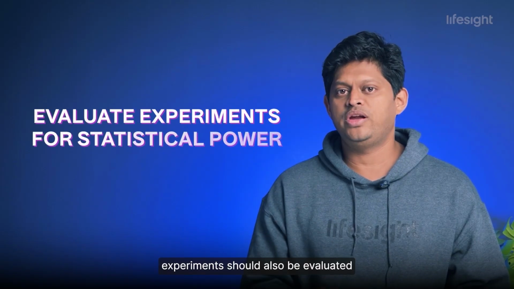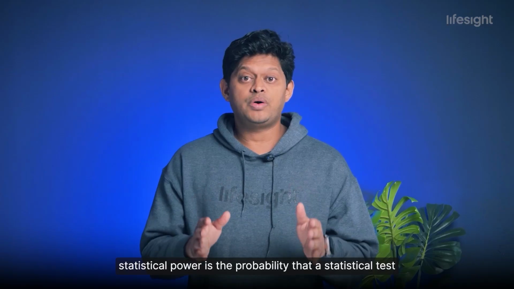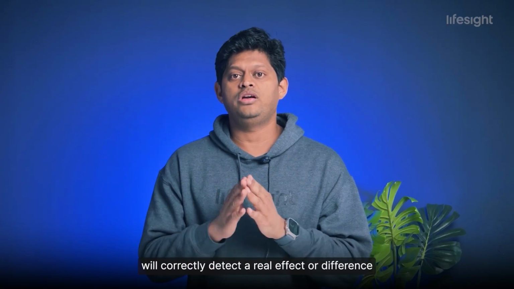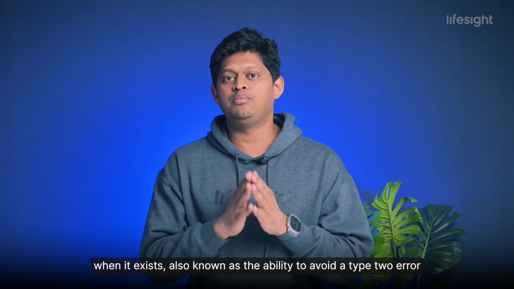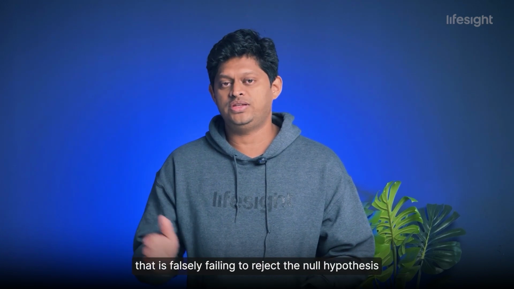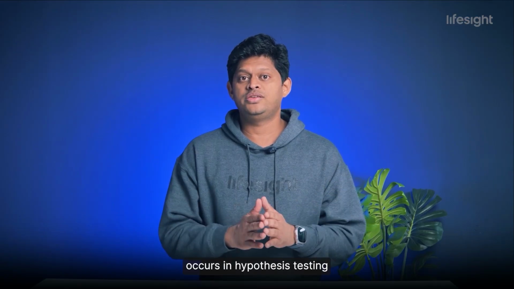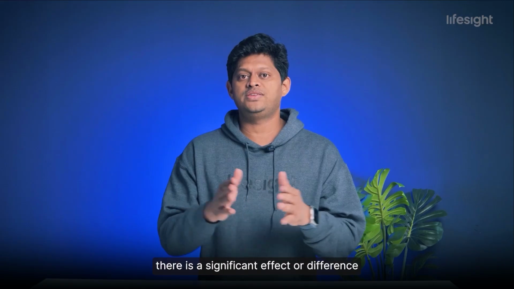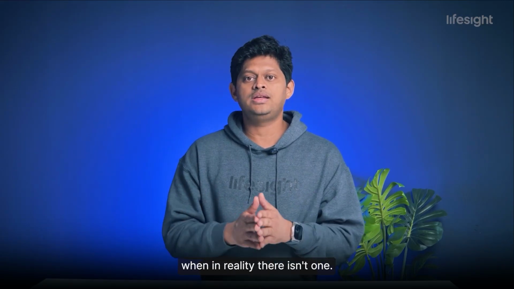Experiments should also be evaluated for their statistical power. Statistical power is the probability that the statistical test will correctly detect a real effect or difference when it exists, also known as the ability to avoid a type 2 error, that is, falsely failing to reject the null hypothesis. A type 1 error, on the other hand, occurs in hypothesis testing when you reject a true null hypothesis, meaning you conclude there's a significant effect or difference when in reality there isn't one.